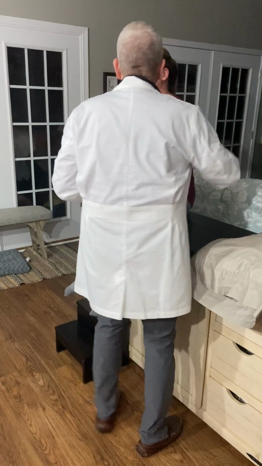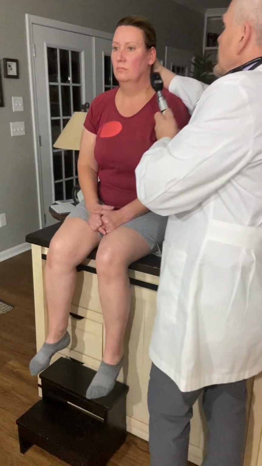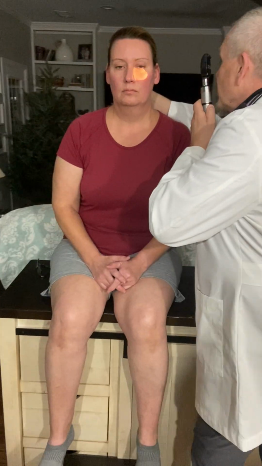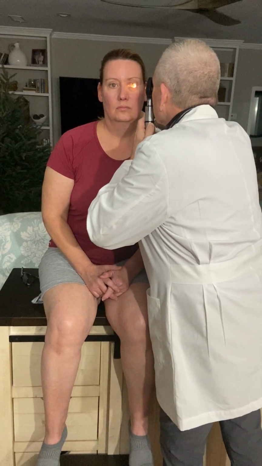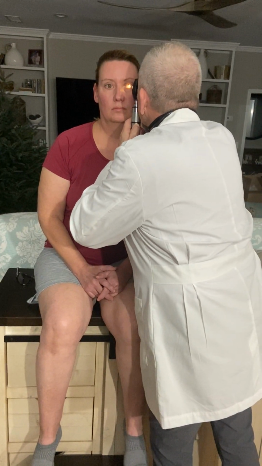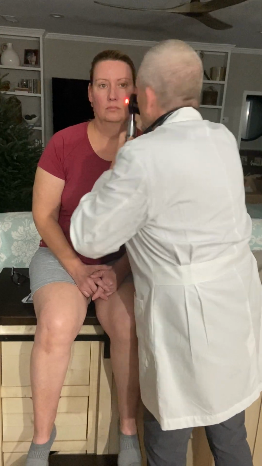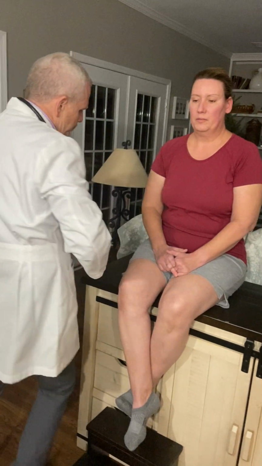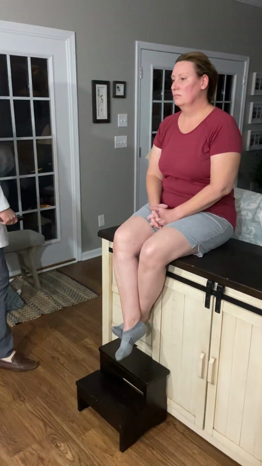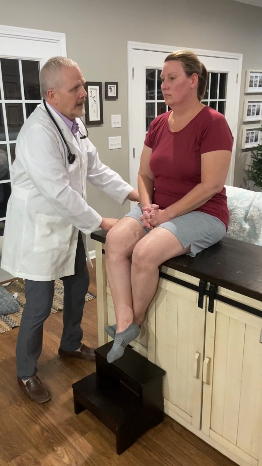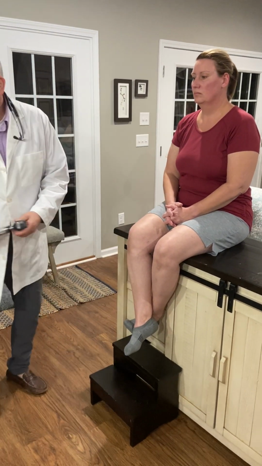Now I'm going to come to this side. I'm going to use my left eye for her left eye, and I'm going to do the same process. Red reflexes are present. And once again, the optic disc borders are well defined, and no papilledema. Okay. And from the eyes, we're going to go to the ears.